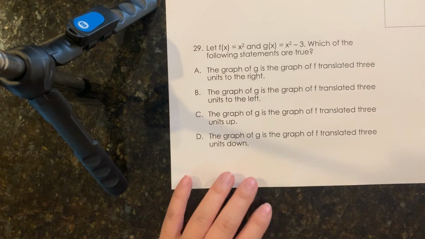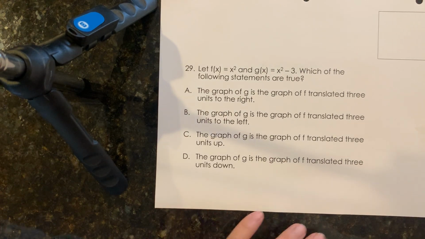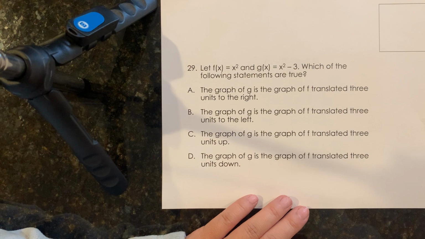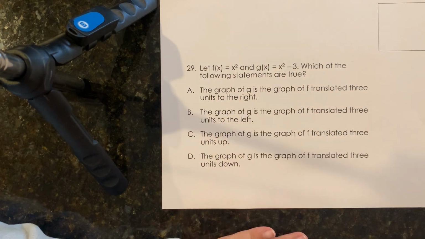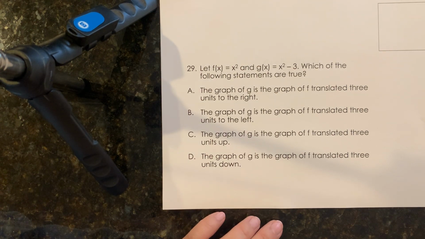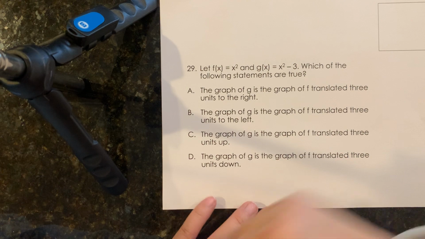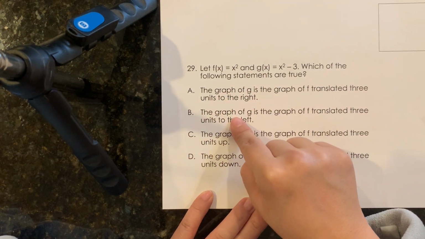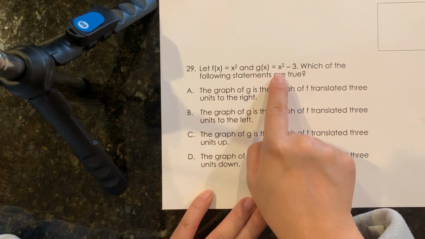Now looking at numbers 29 and 30. So number 29 says, let f of x equal x squared and g of x equal x squared minus 3. Which of the following statements must be true? Well, our x isn't changing, so I know that this is not going to be shifting on the x-axis. So this left and right is not going to be right. It's not going to be A or B because it's not shifting on the x-axis.